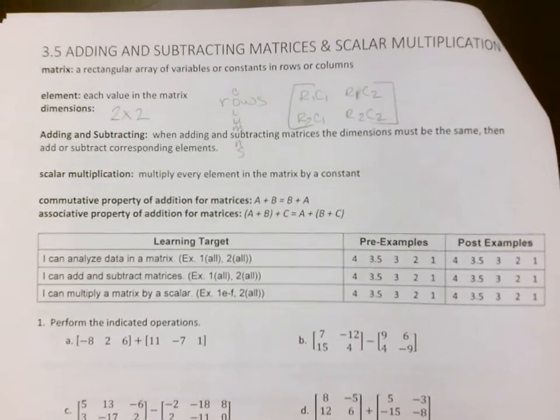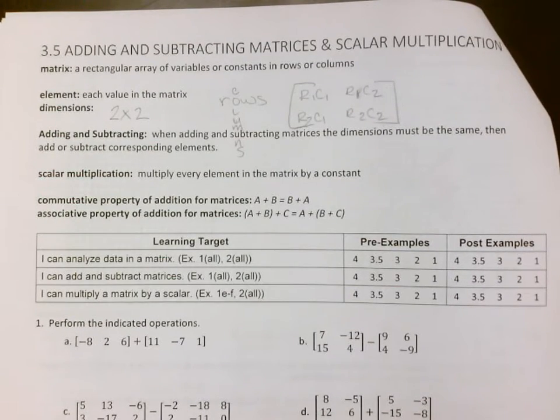So adding and subtracting, when adding and subtracting matrices, the dimensions must be exactly the same. Then add or subtract corresponding elements, it must be in the same location. Scalar multiplication, you multiply everything. Commutative property of addition for matrices, you will then add the values together. When you are adding or associative property, order doesn't matter as long as you group 2 at a time.